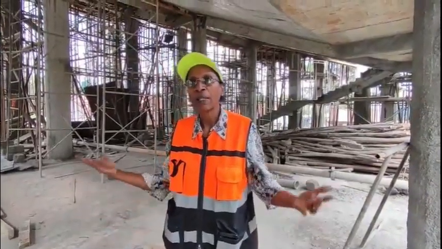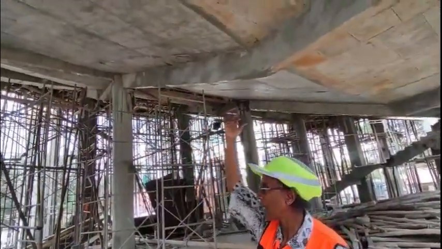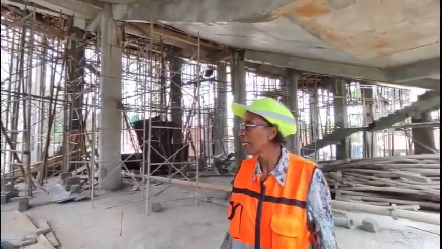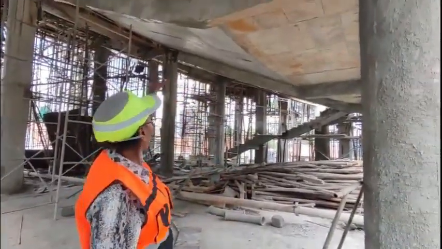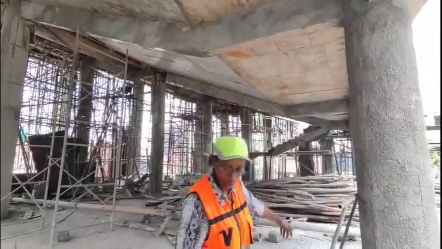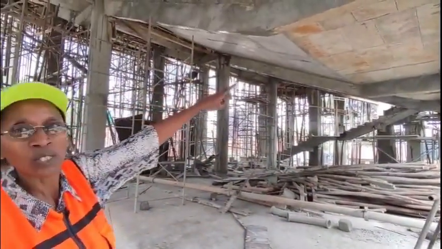So welcome back. The other important feature on this building is a gallery. And behind me, you can see the bottom or the soffit of the gallery. The formwork has been struck and you can see it's very clear and well lit. If you look at the beams of the gallery, they are slanted as shown and supported on the column from one end to the other. So it's quite a long span.